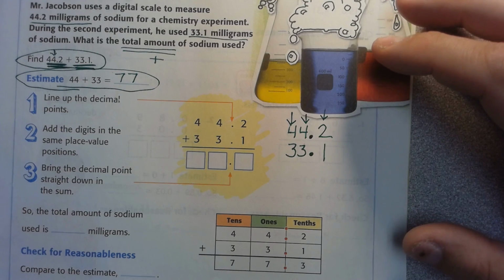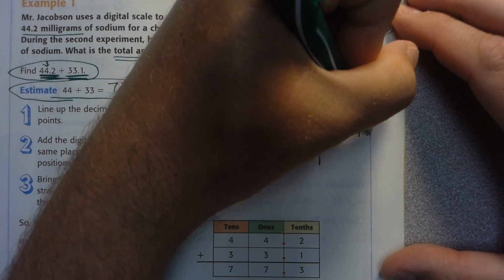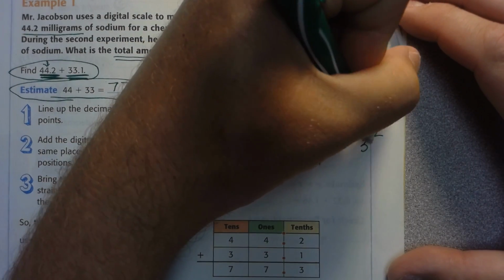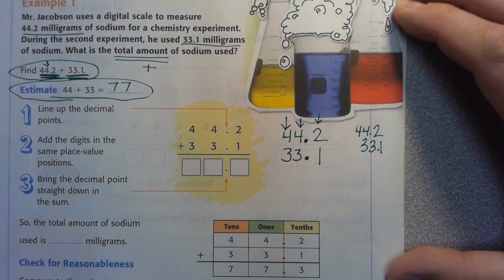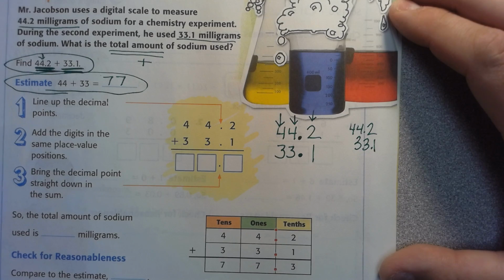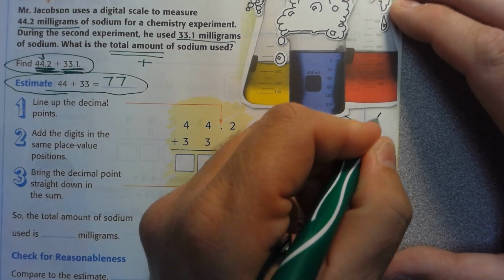Thank you. All those place values. We didn't do this, right? We didn't say 44 2/10, and we didn't say 33 and squeeze that in there. Is that lined up? No. That is not lined up. We do not do that.